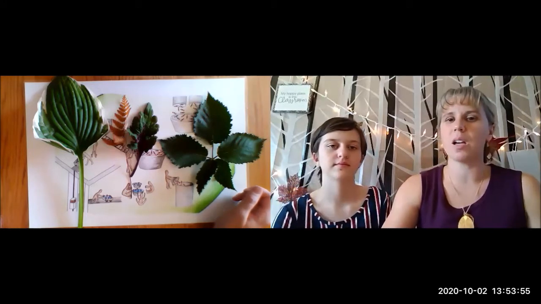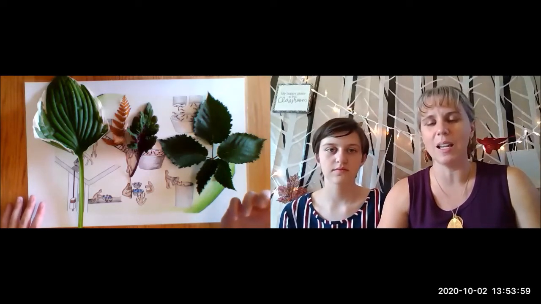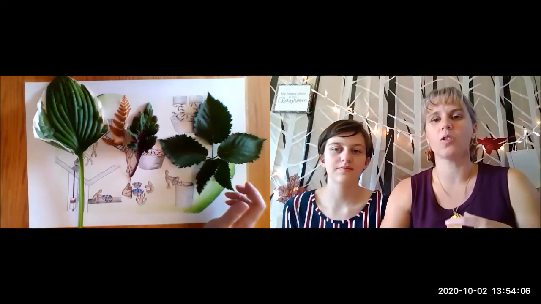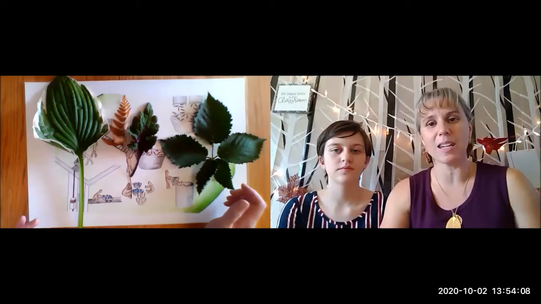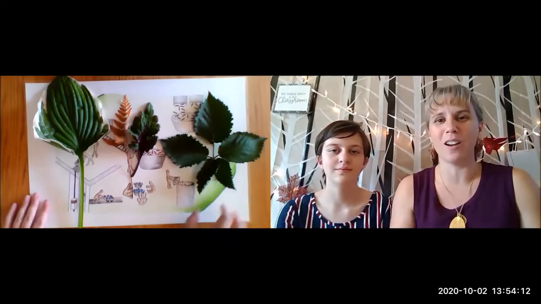Now, last week we talked about phototropic plants, plants that turn towards the sun. Photo means light. Photosynthesis, these ones are creating food or creating energy from the light. Photo is light and synthesis is to create. So these are creating from the light.